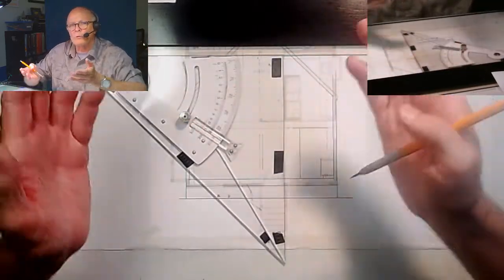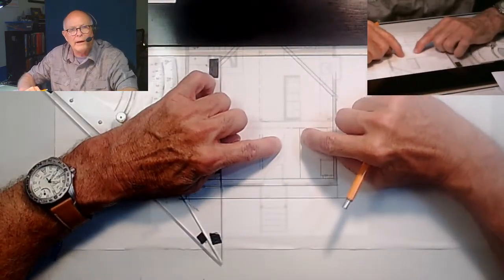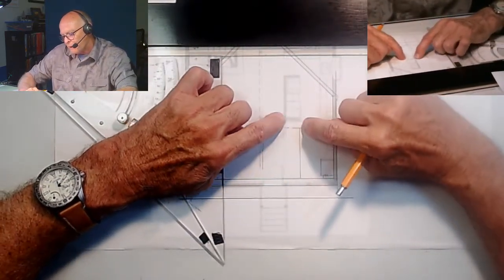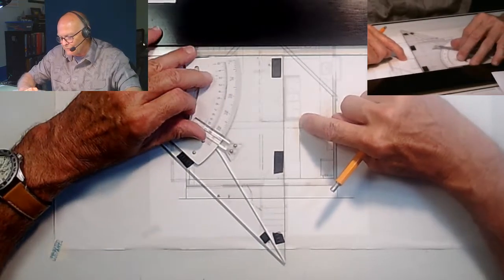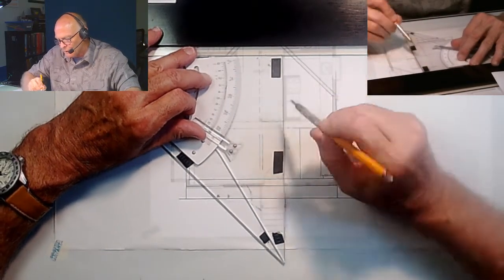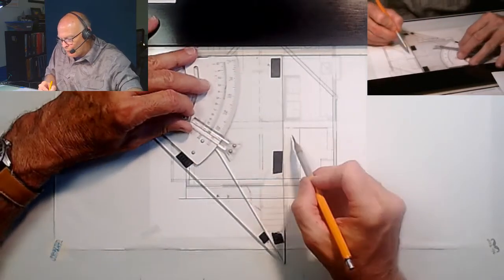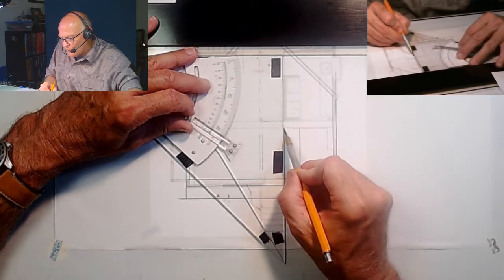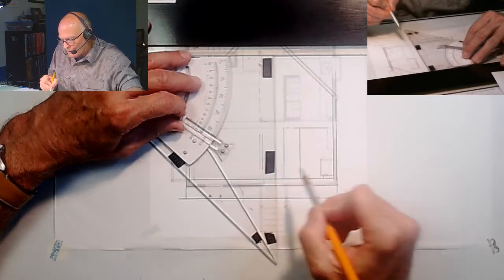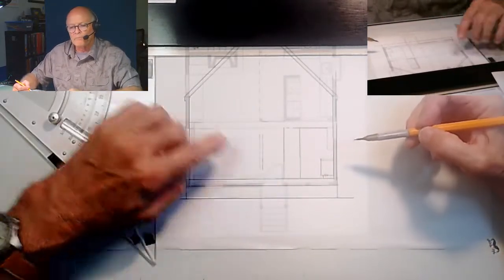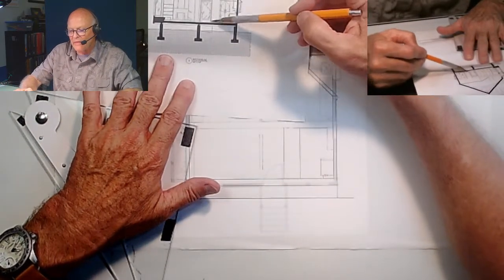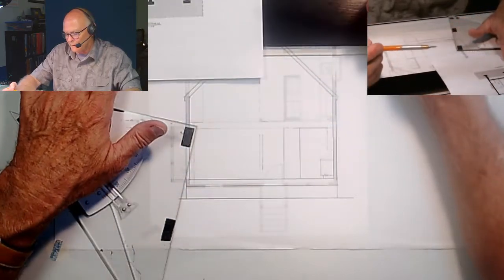Now that wall only has a certain thickness or width. That width is represented in the next line that we see here, right there at that corner, and we've already marked it. So we're going to go from the ceiling line all the way to the floor line again. So that's that. But we're not quite done yet.